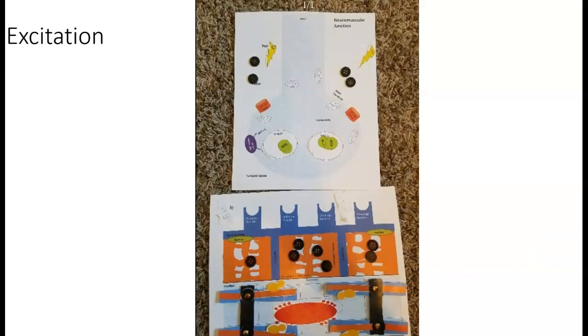Let's talk about excitation. So the first thing that's going to happen with excitation is that our action potential is going to come down. And as it comes down, it's going to hit these voltage-gated calcium channels.